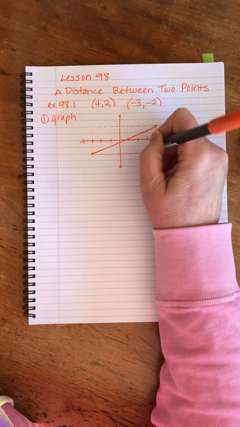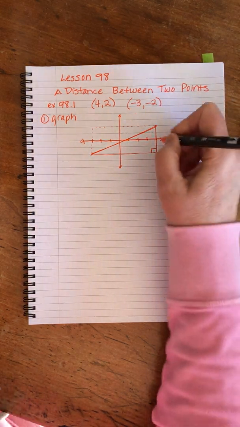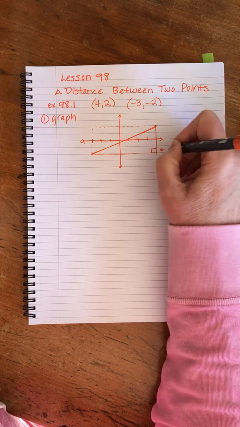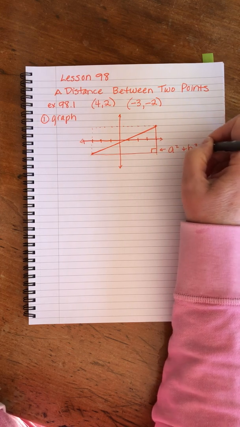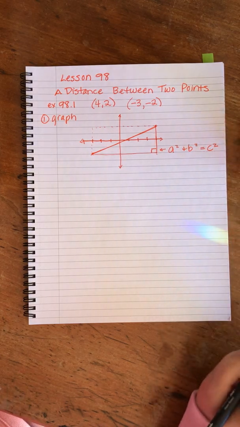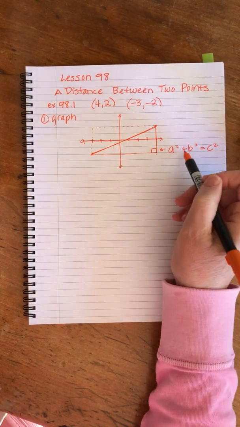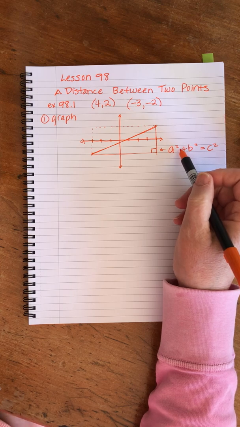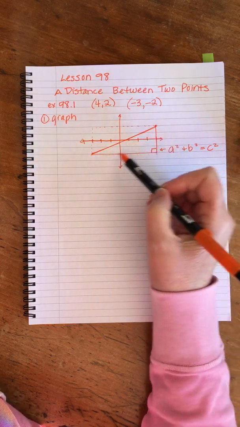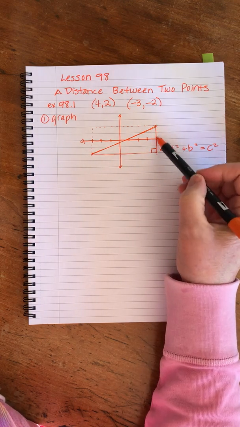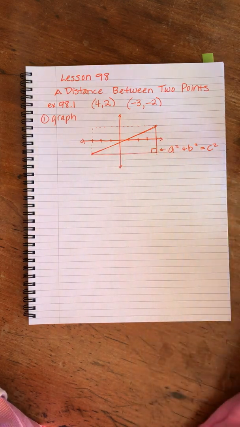Okay, now what we have is a right triangle, and that means we can use our Pythagorean Theorem, which we just learned. Was it last lesson? Yes, it was last lesson. Pythagorean Theorem is perfect for finding one of the sides of a right triangle. And it is a right triangle. We made sure it turned into one when we drew those lines.